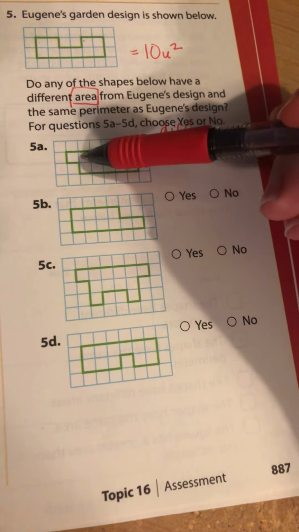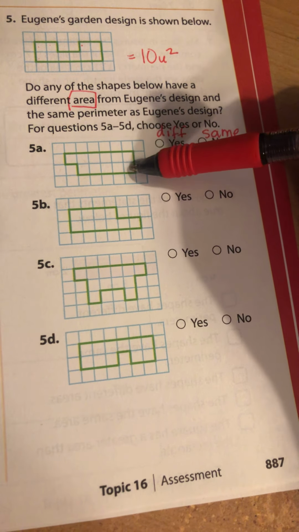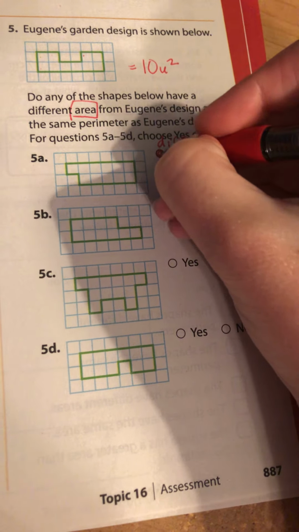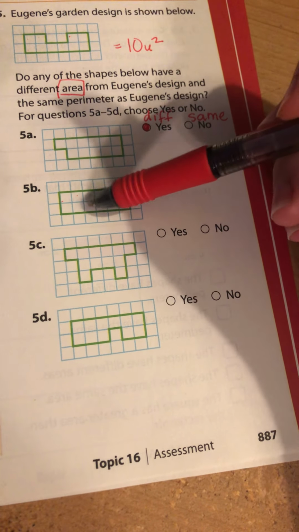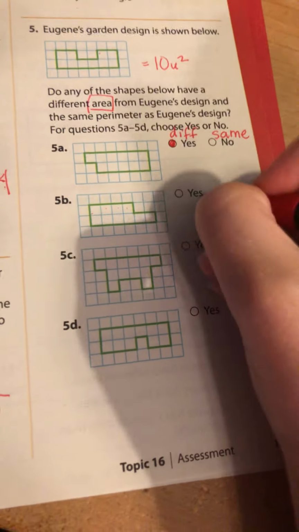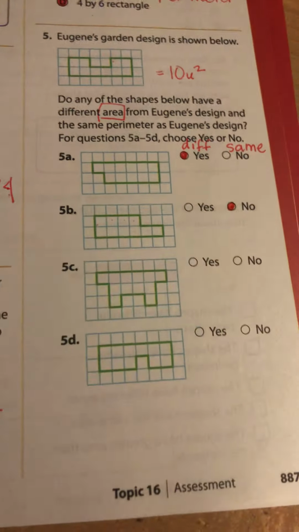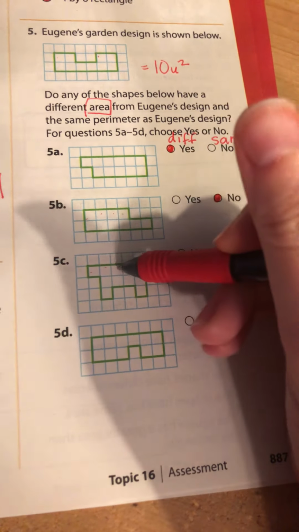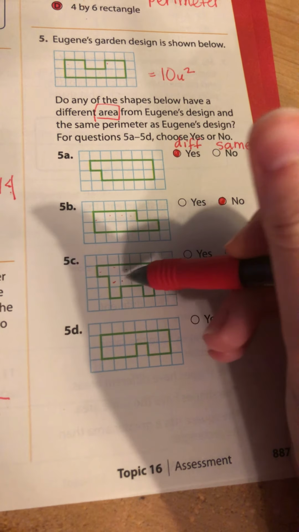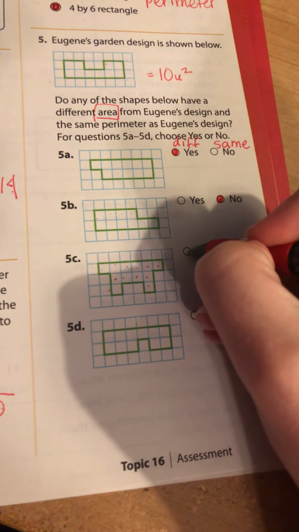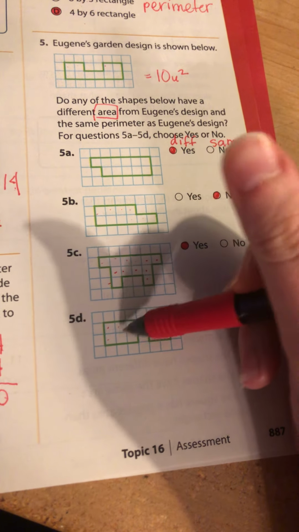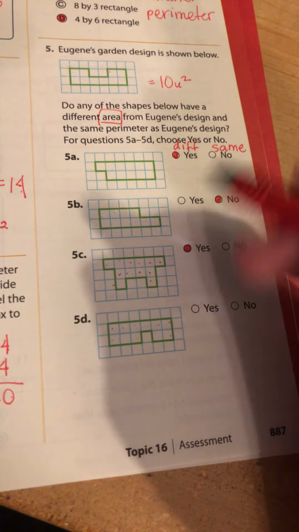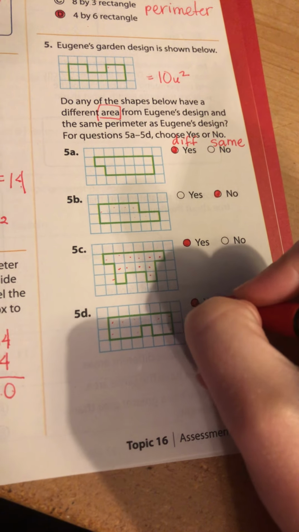All right, so 1, 2, 3, 4, 5, 6, 7, 8, 9, 10, 11. Yes, this one's different. 1, 2, 3, 4, 5, 6, 7, 8, 9, 10. Nope, this is the same. All right, next one. 1, 2, 3, 4, 5, 6, 7, 8, 9, 10, 11, 12. Yes, this is different. 1, 2, 3, 4, 5, 6, 7, 8, 9, 10, 11. Yes, this one's also different.